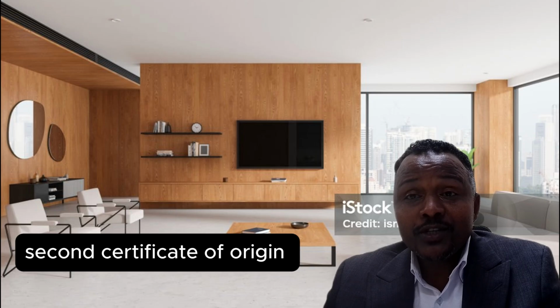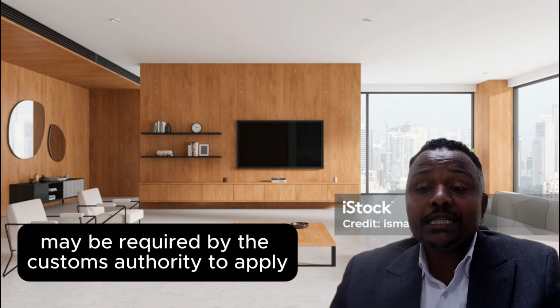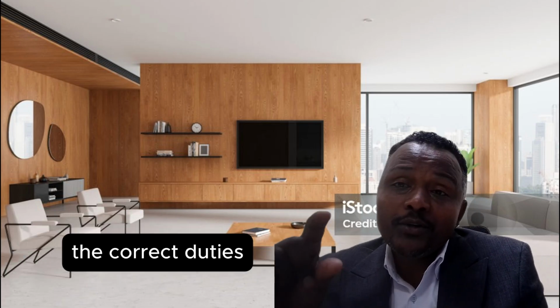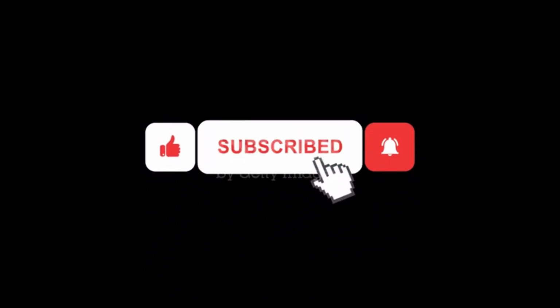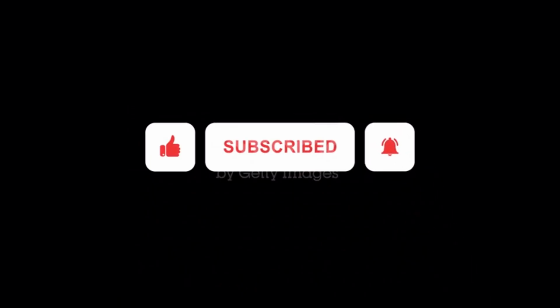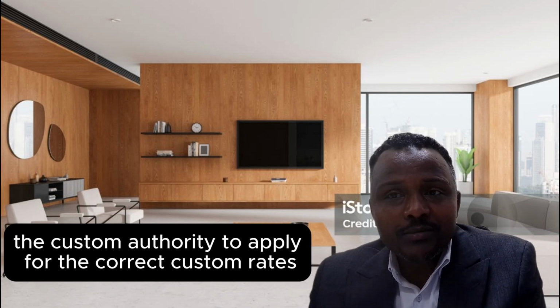Second, certificate of origin sometimes may be required by the customs authorities to apply the correct duties. As I said previously, if there is a special agreement between the two countries, they sometimes set the tariff rate. The regular rate may be 35%, but the agreement may reduce it to, let's say, 20%, 15%, something like that. So the certificate of origin would help the customs authority to apply the correct customs rates.